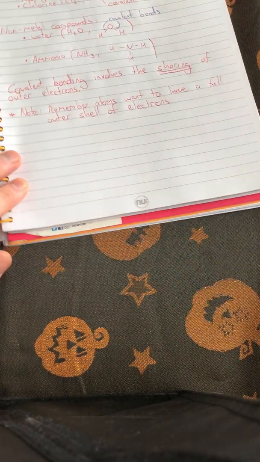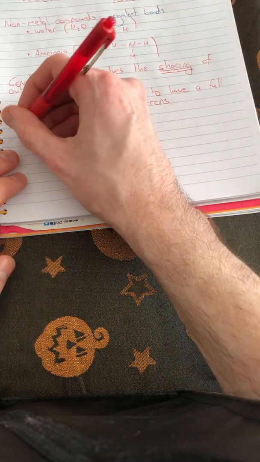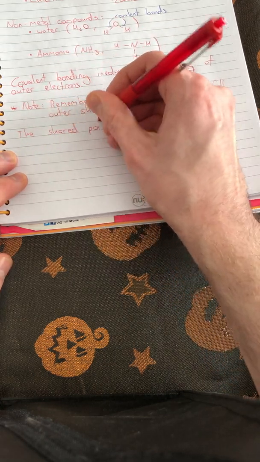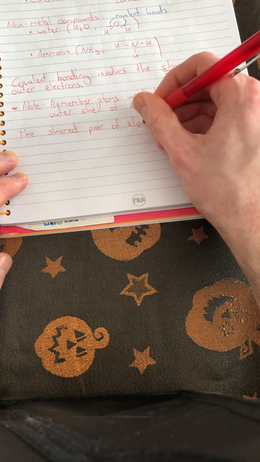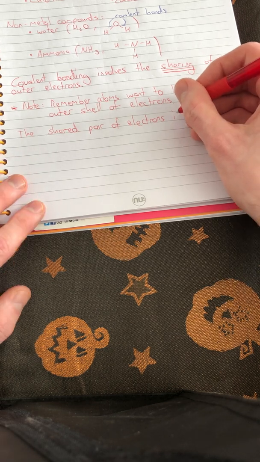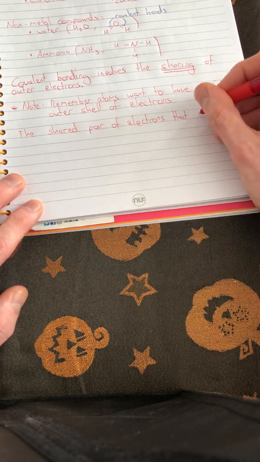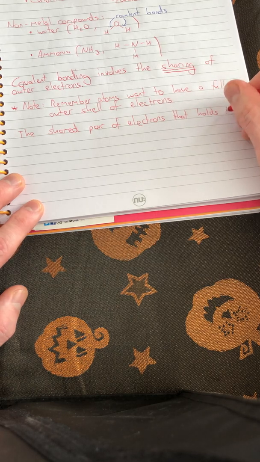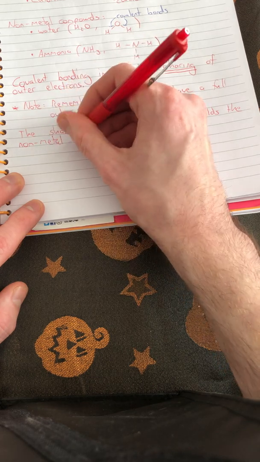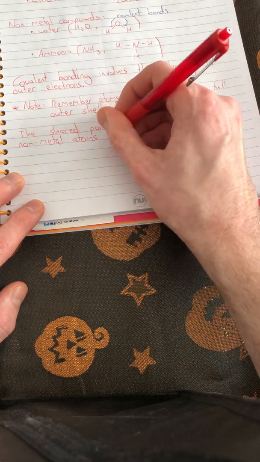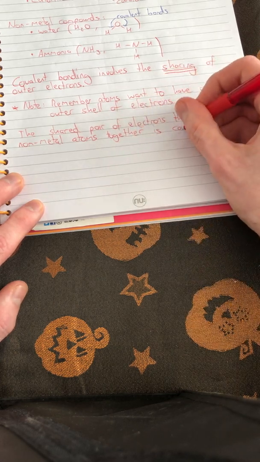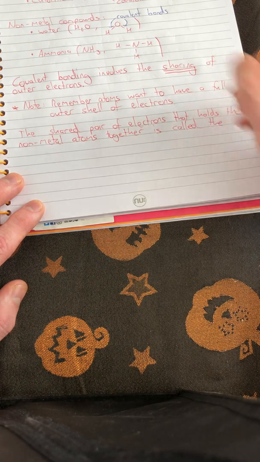So, can you see that? Yep. So the shared pair of electrons that holds the non-metal atoms together is called the covalent bond.